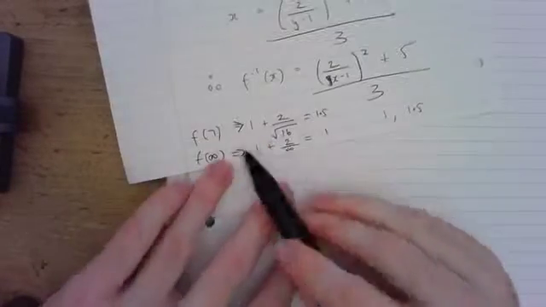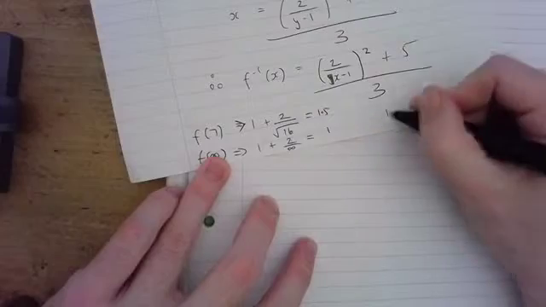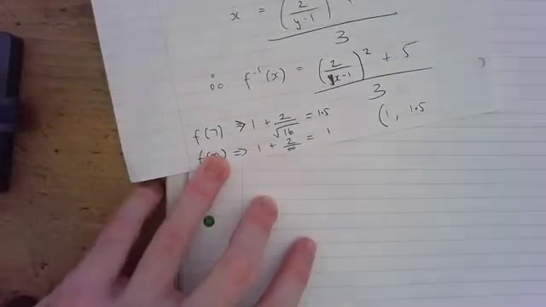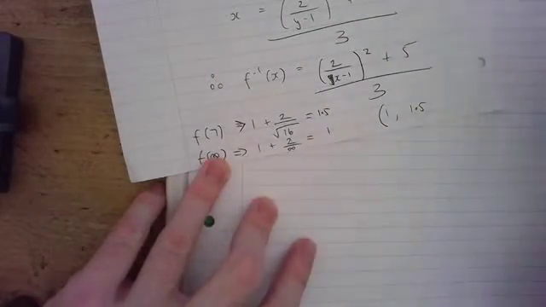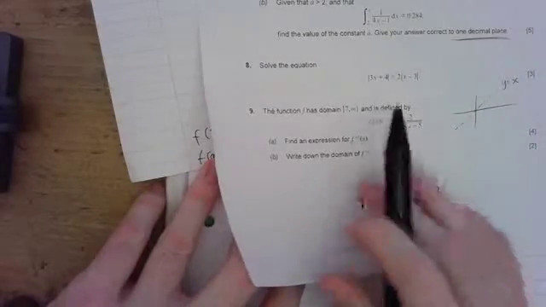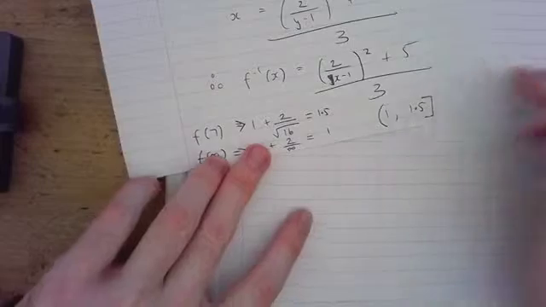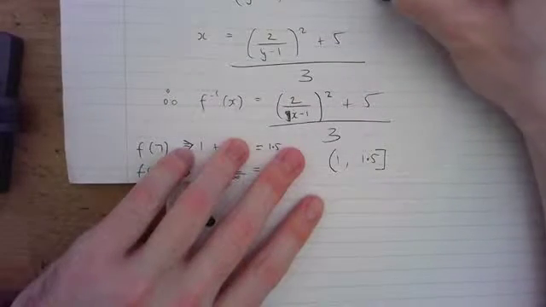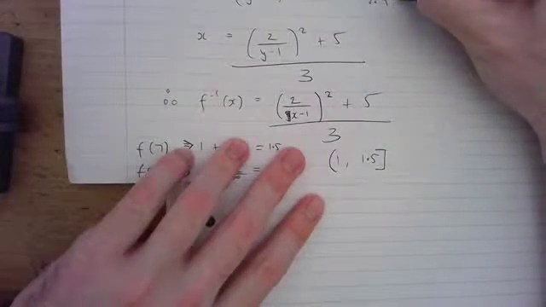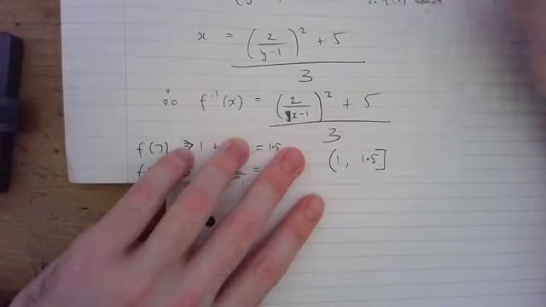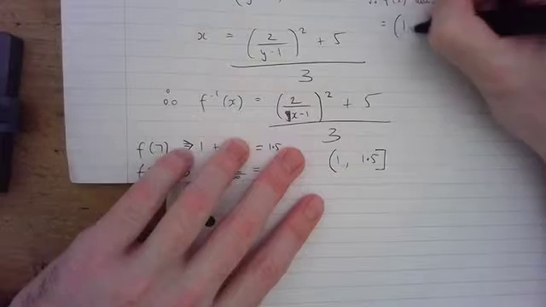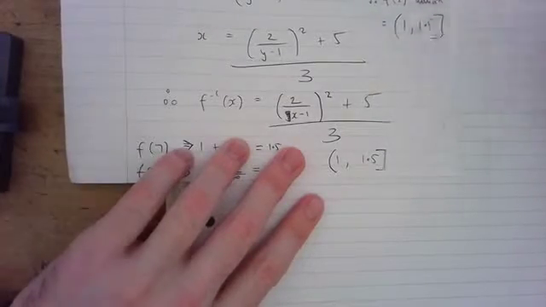We now look at 1. 1 belongs to infinity. Infinities always have rounded brackets, so that must be a rounded bracket there. 7, what sort of bracket did 7 have? 7 had a square bracket, so this must have a square bracket round here. Okay, so I would just say, therefore, f to the minus 1 of x domain is equal to brackets 1, 1.5.